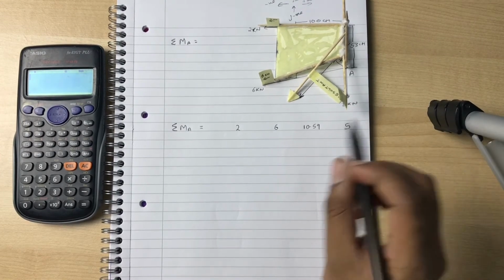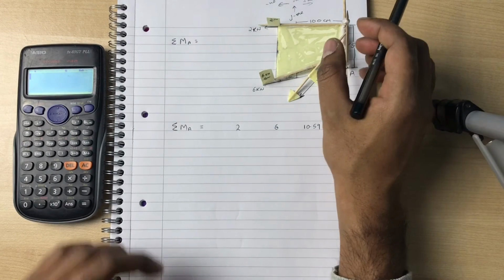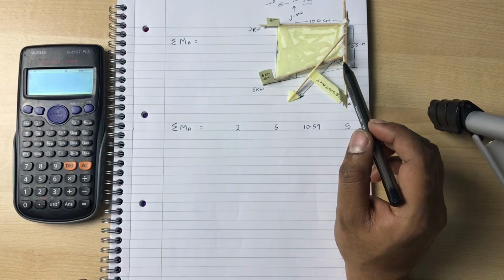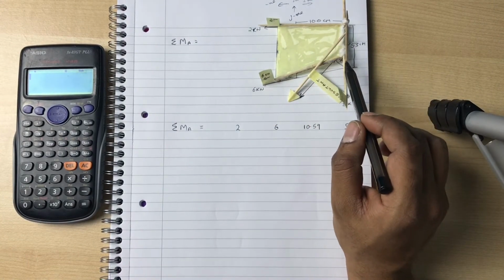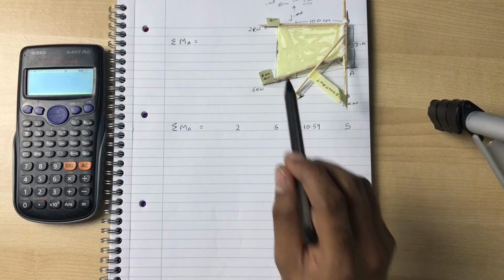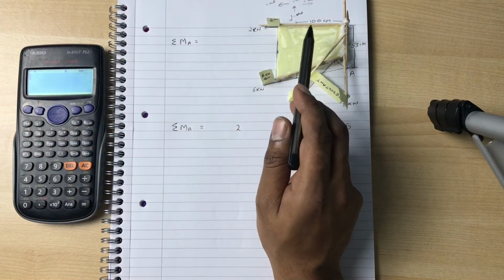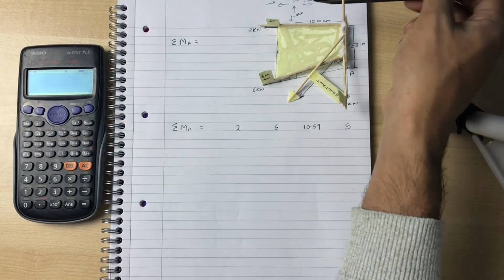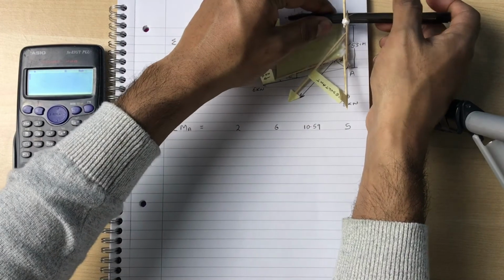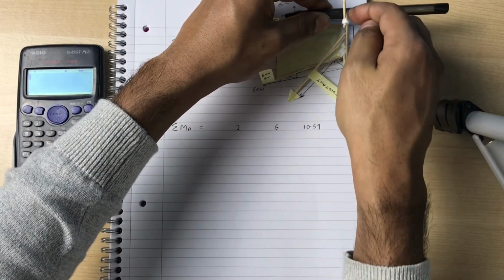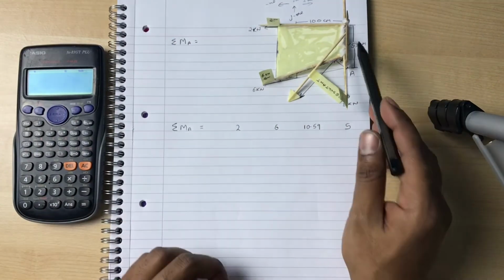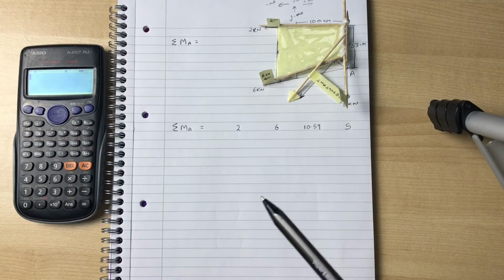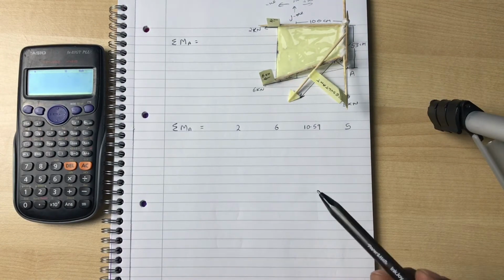Okay, now moment is equal to the magnitude of the force times the distance of the force from the given point. So 2 kilonewton, what is the distance of this force from the given point A? So that's my line of action of the force, and it is going to be a perpendicular distance. It is going to be this distance here, which according to my figure is 53 centimeters, but here we work in the metric system, so we use meters.